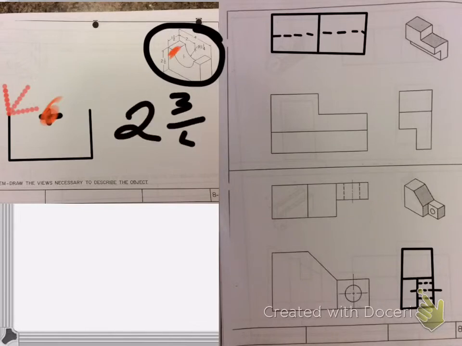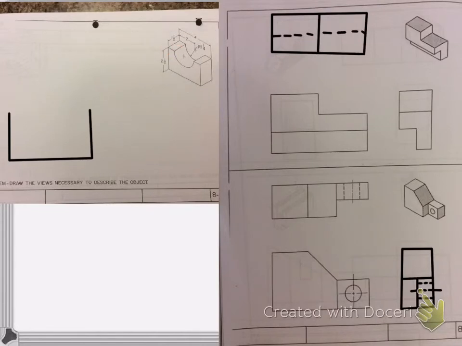With that being said, I'm going to move over 3/4 of an inch. Now, how do you draw a circle without drawing a circle? Well, I'm just going to come around. Here's my center point.